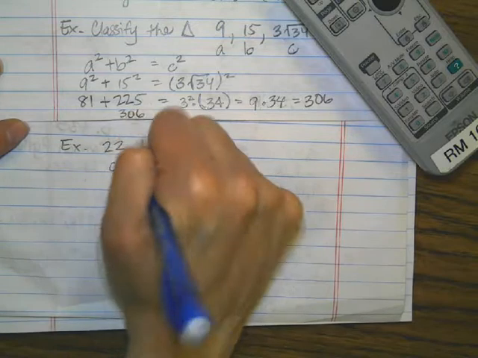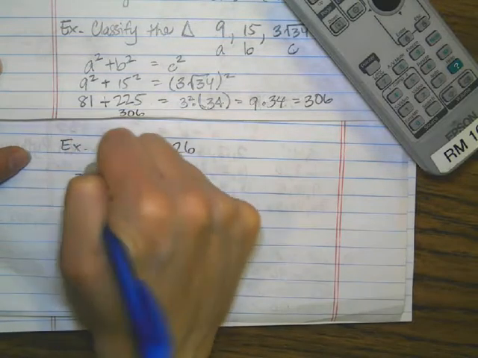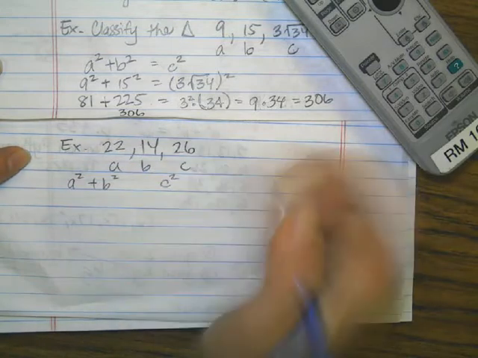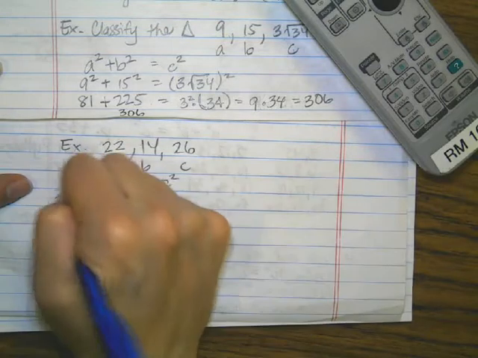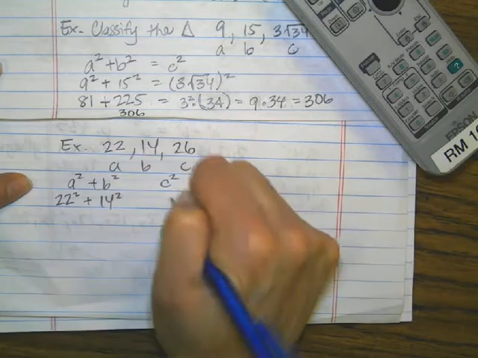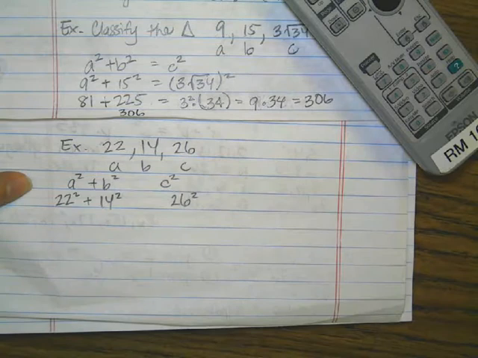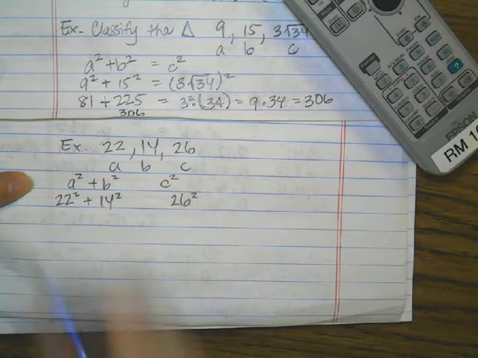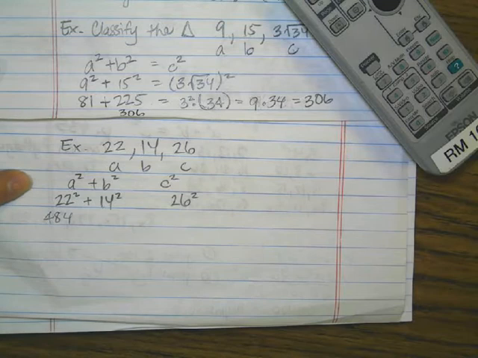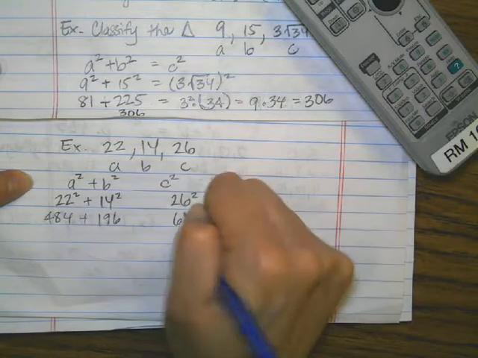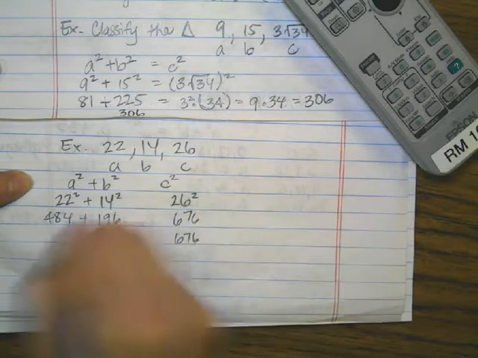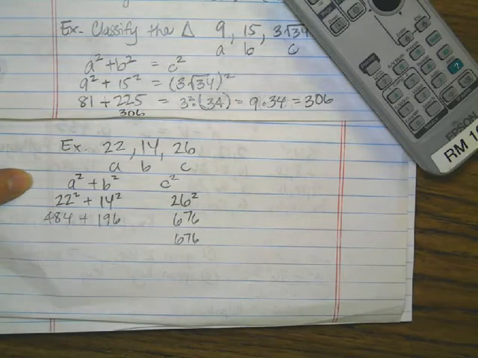This is A and B. So A squared plus B squared, and then we don't know, so we'll leave that blank. 22 squared plus 14 squared, 26 squared. 22 squared is 484. 14 squared is 196. 26 squared is 676. So we have 676, and this side is 484 plus 196, so 680.